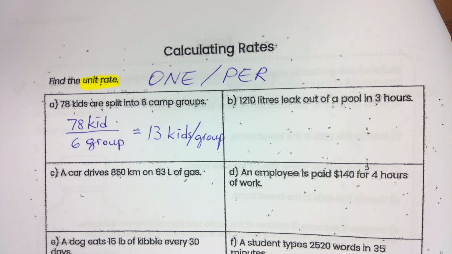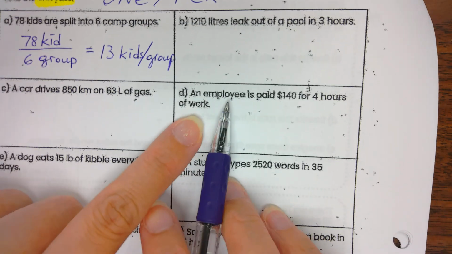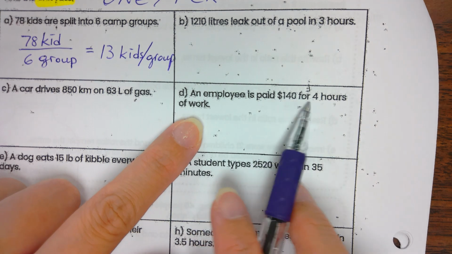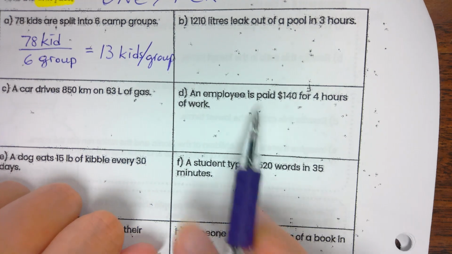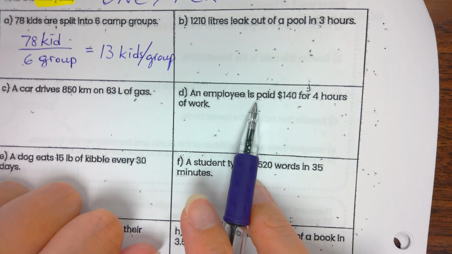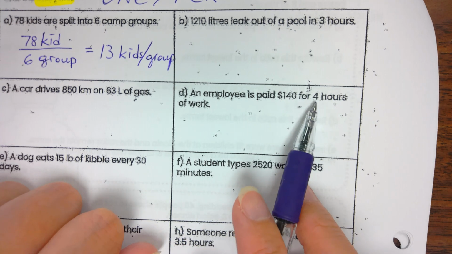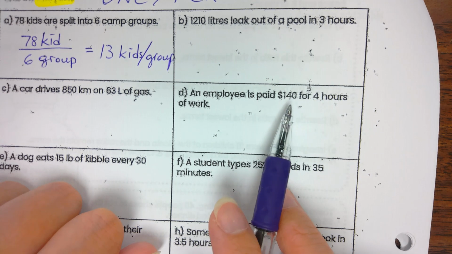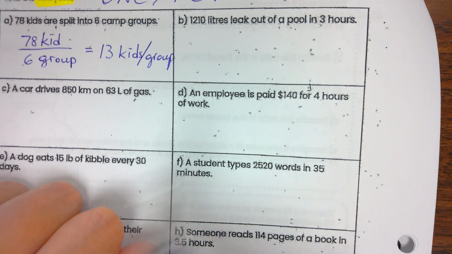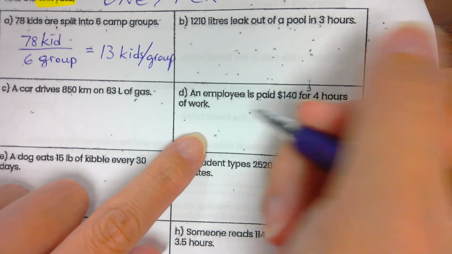Alright, let's do this one. An employee is paid $140 for 4 hours of work. Do I want to know how much they get paid per hour, or how many hours to get $1? Paid per hour.